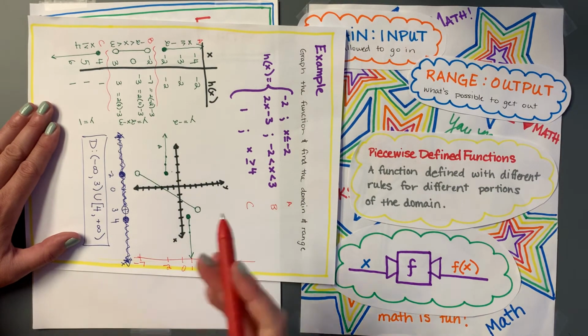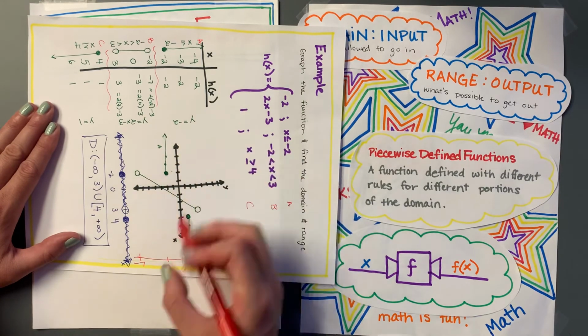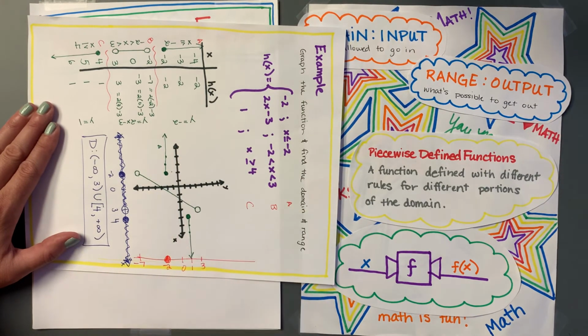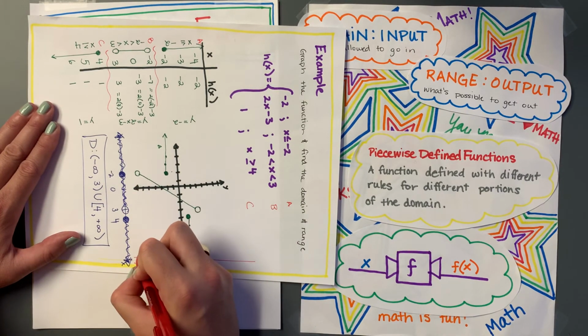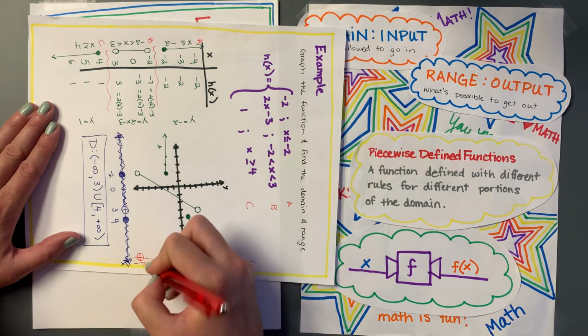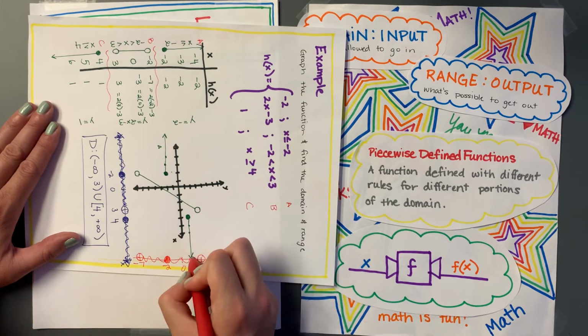Okay, now I'm going to shade for each of these. So for A, A only has graphing at a y value of negative 2. For B, I have an open circle at negative 7 and an open circle at 3 and shading in between. And for C, I only have shading at 1.